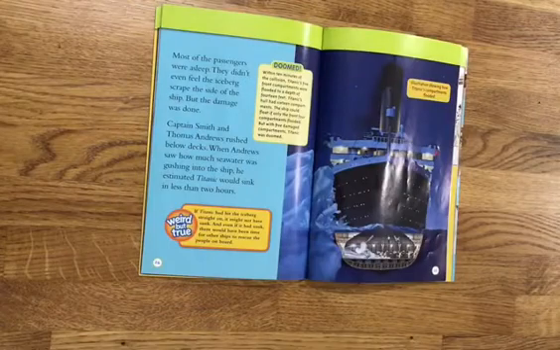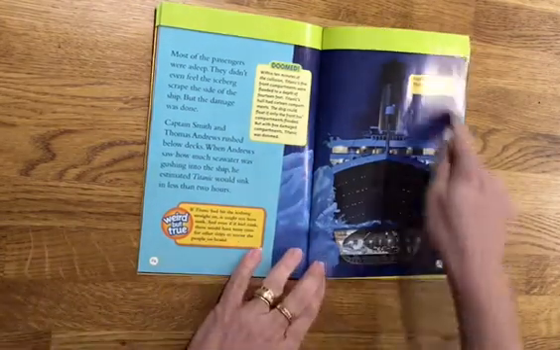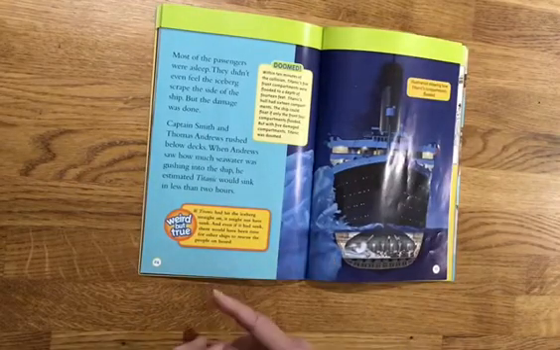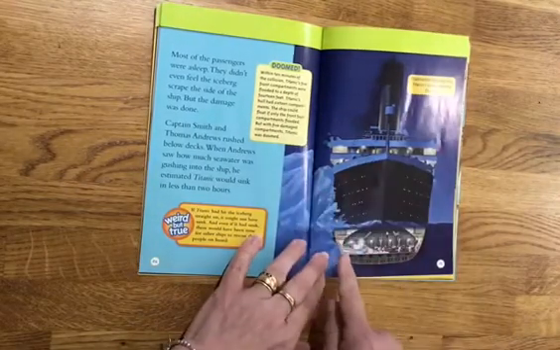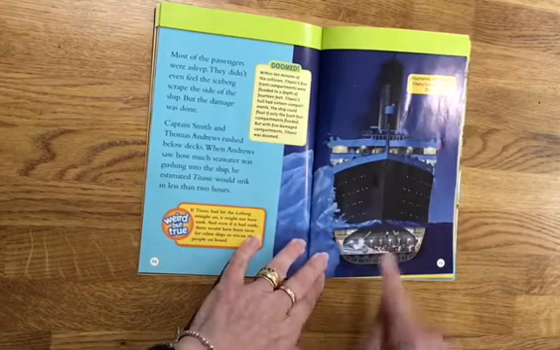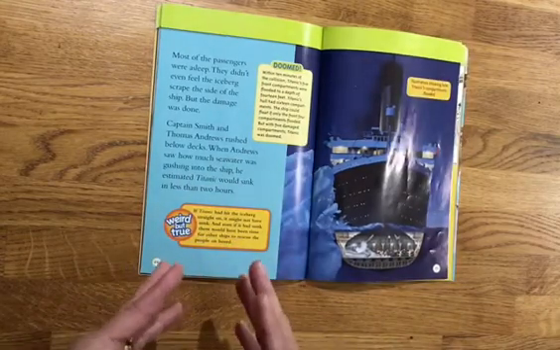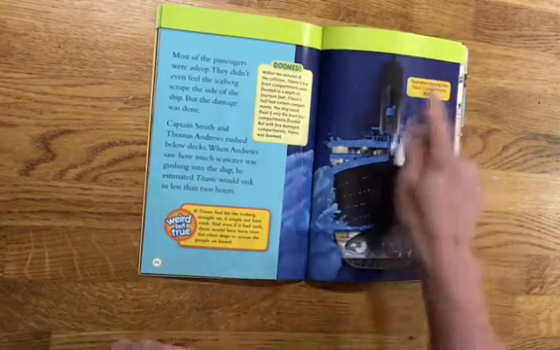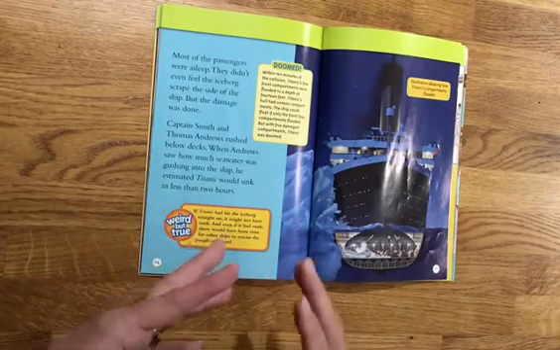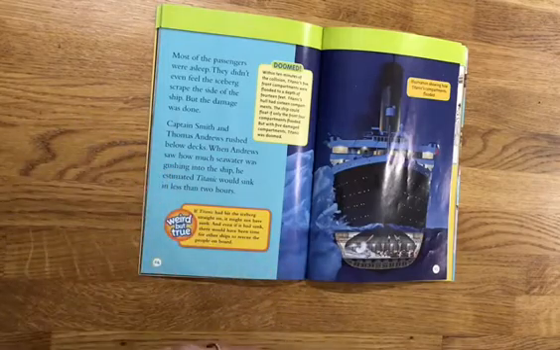Now, sometimes you will get illustrations in a non-fiction text. Here's one here. And that's because there aren't any photographs of what happened. In this case, this illustration shows how Titanic's compartments were flooded after she hit the iceberg. That's because nobody was there to take a photograph of that. So this illustration is there. So sometimes you get features that cross over between the two kinds of text, between fiction and non-fiction.